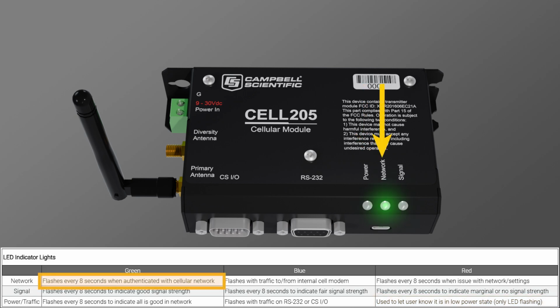The network LED flashes green when there is an authenticated connection with the cellular network. It flashes blue with signal traffic through the modem. It flashes red when there is an issue with the network or modem settings.